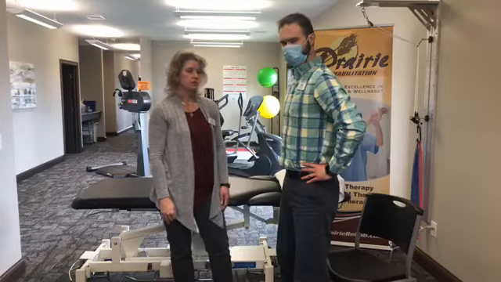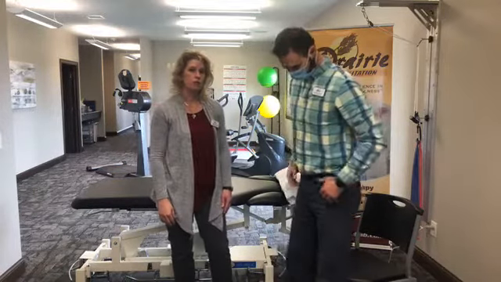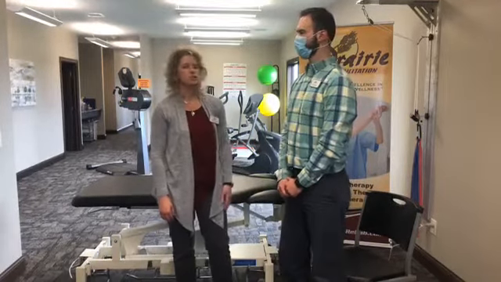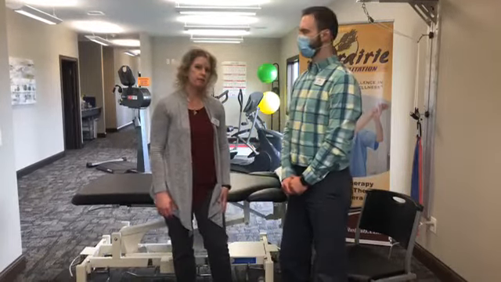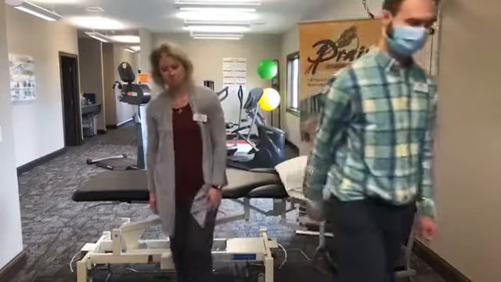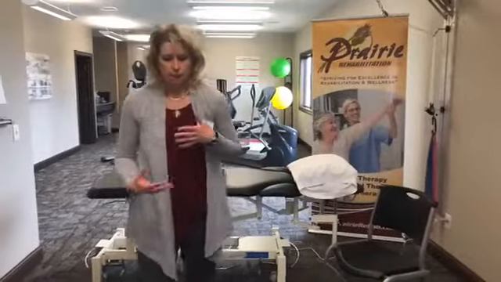Most of these exercises, if they're a stretch, you're just going to want to do 4 or 5 of each of those. If they're more of a strengthening exercise, like the bridging, sometimes I have my patients do 10 to 15 of those. So, thanks, Jason. That's kind of a good overview of exercises that you could do.